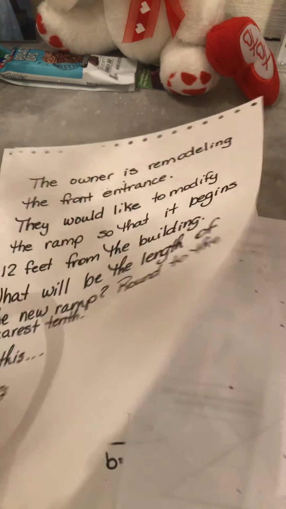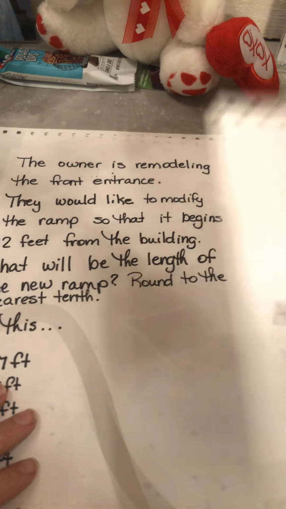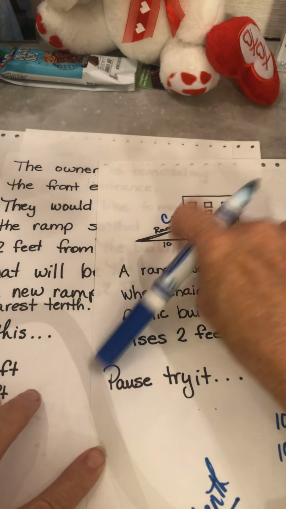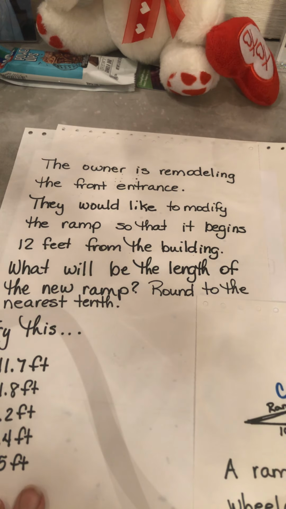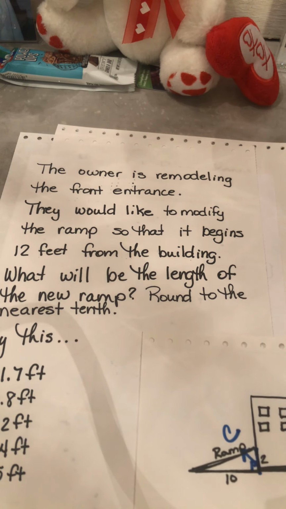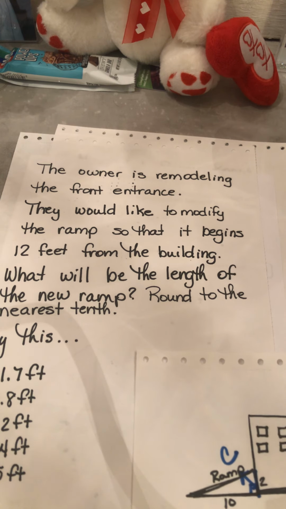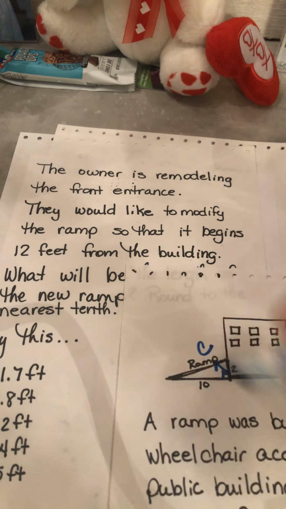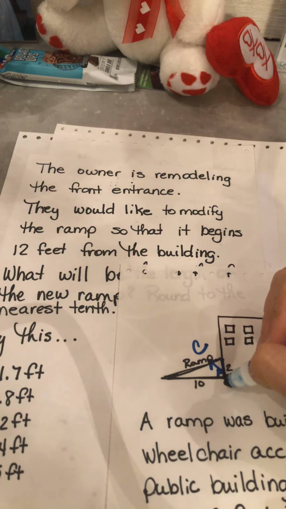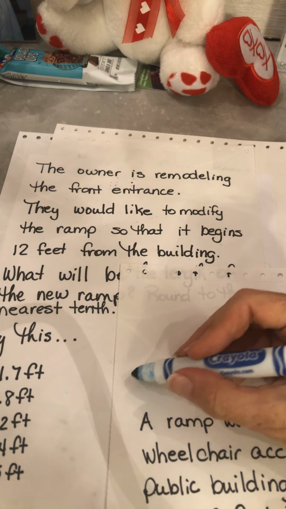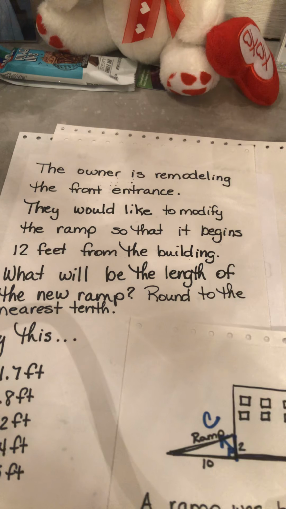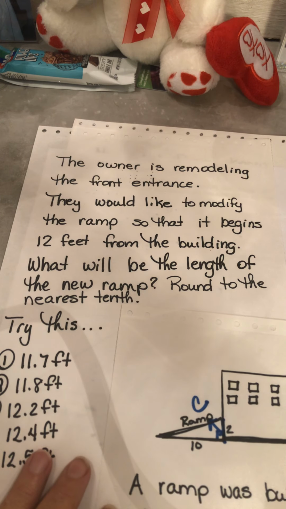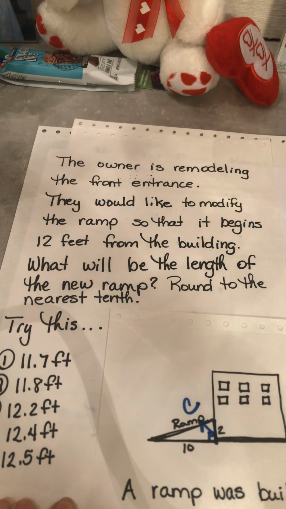All right, now take that same situation, the same ramp. The owner is remodeling the front of the property, and they would like to modify the ramp so it begins 12 feet from the building. So instead of this 10 feet, it's now going to go 12 feet. What will be the length of the new ramp? Round to the nearest tenth. So you try it. I'm going to just leave this here for you to look at, and I'll see you in a minute.